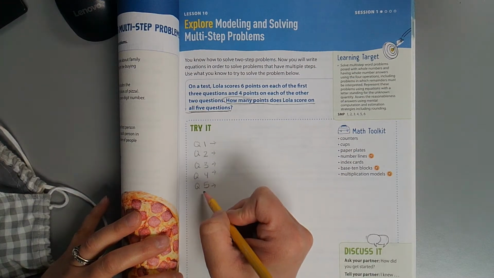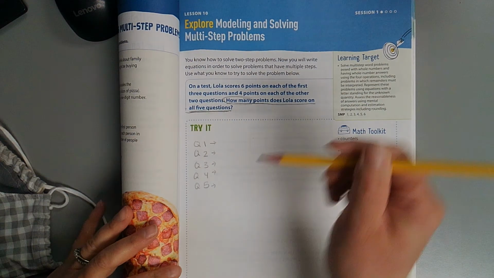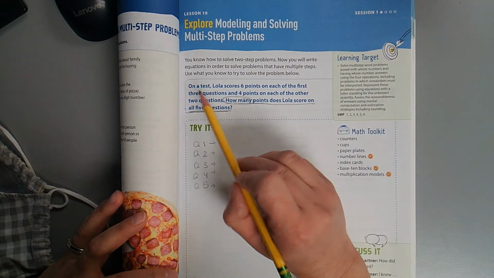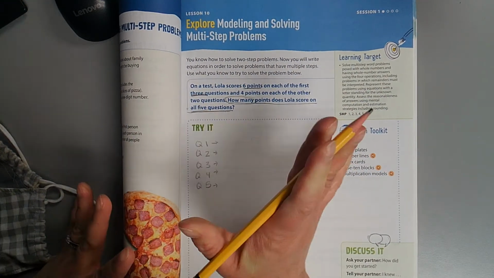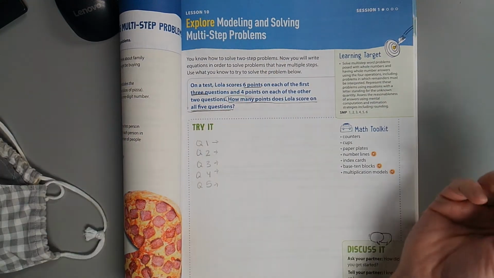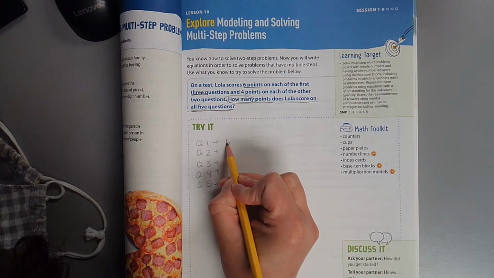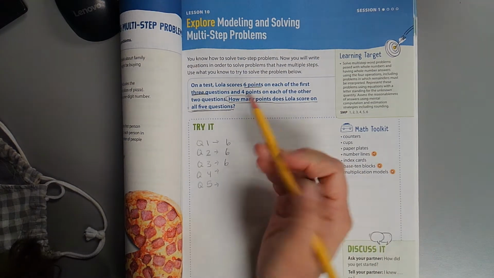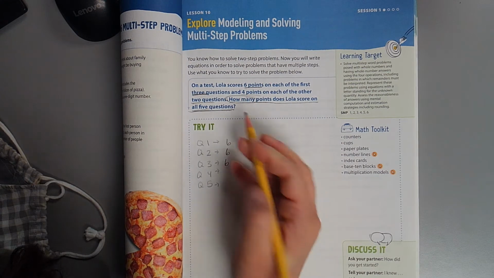How do I know that there's 5 questions? Well, it says all 5 questions right here. Now I'm going to go back to the story and find the important information. On a test, Lola scores 6 points on each of the first 3 questions. I'm going to stop right there because I've already written out my work. So 6 points on the first 3 questions. I'm going to say 6 points for question 1, 2, and 3. And 4 points on each of the other 2 questions.